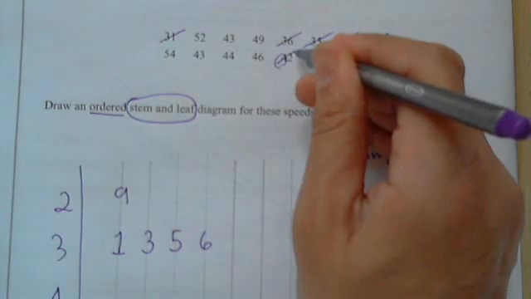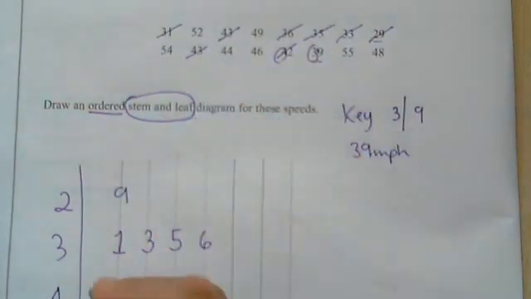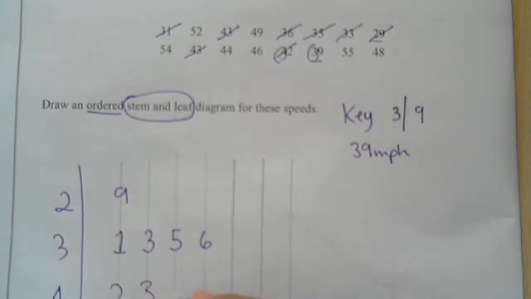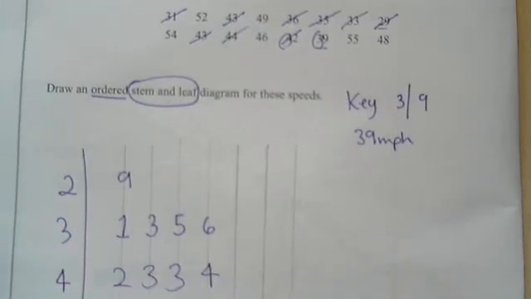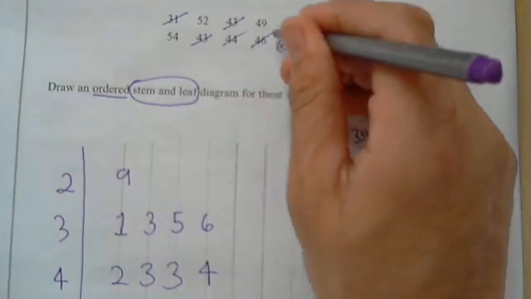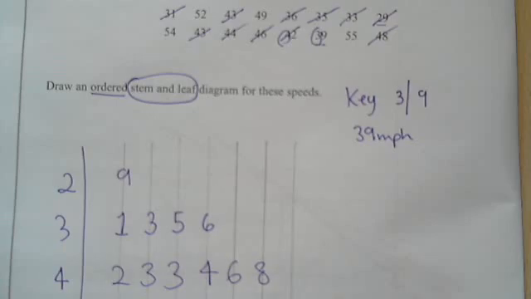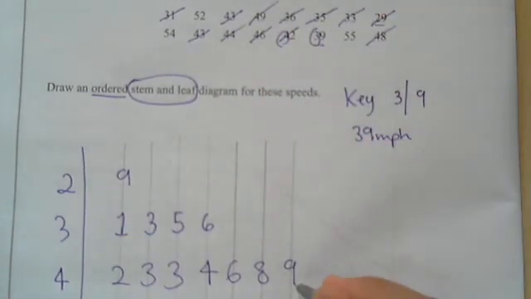Okay, we have 42, 43. We have another 43. So 42, 43, and 43. Then we go to 44. 44, we need to move up a bit. 44. And then we have 46, 48. And then last but not least, we have 49.